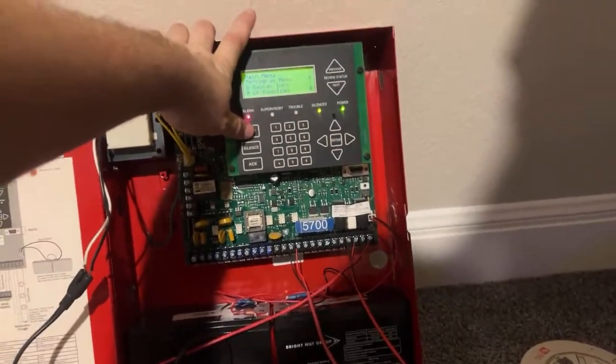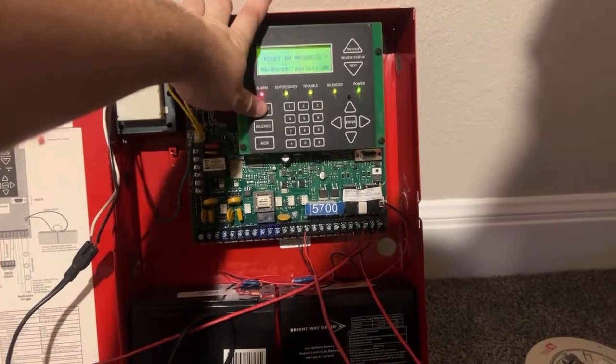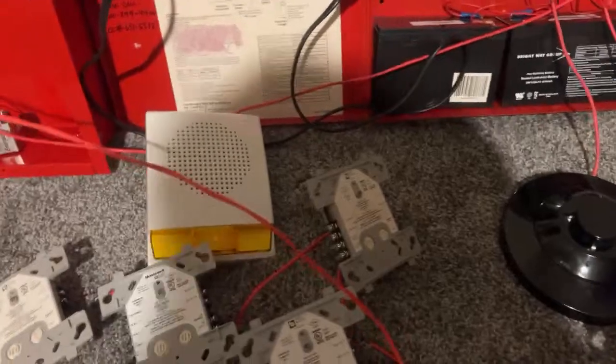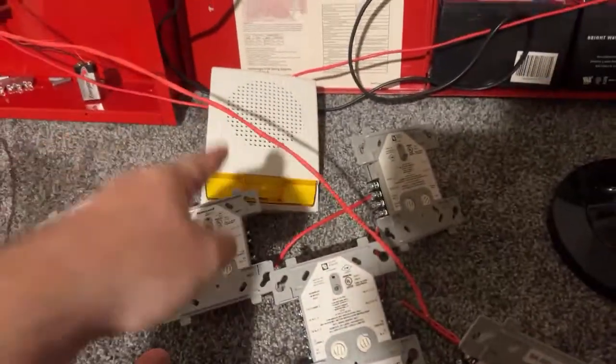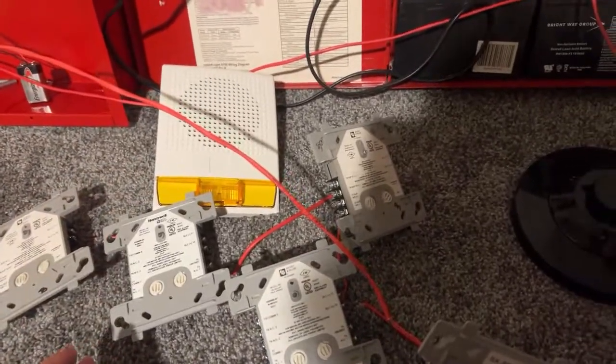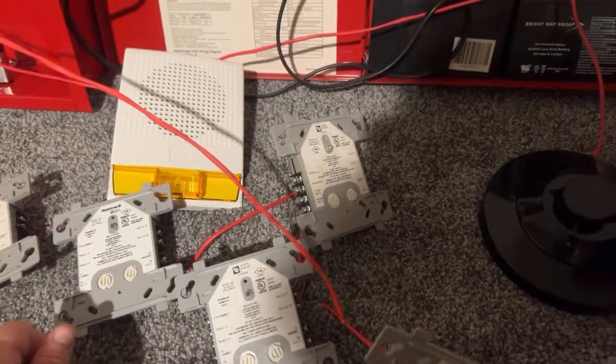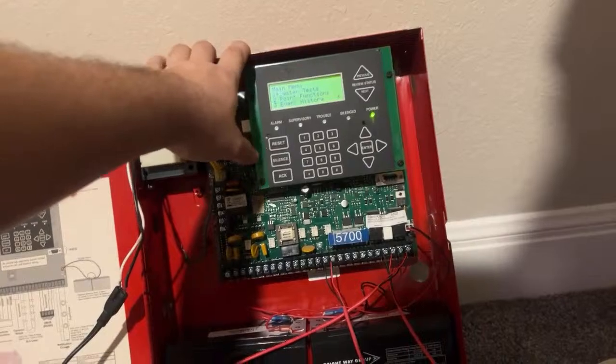Option unavailable, system and alarm. But yeah, that's pretty much the basics of it. I have something to figure out with this because it shouldn't be doing that. It should not be doing that at all. No reason for that.